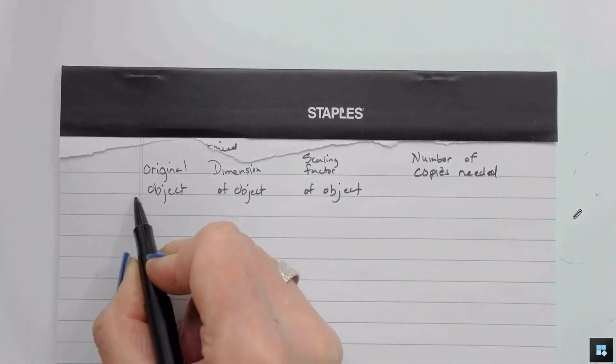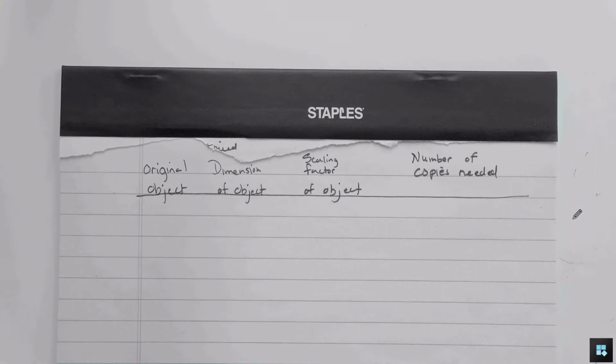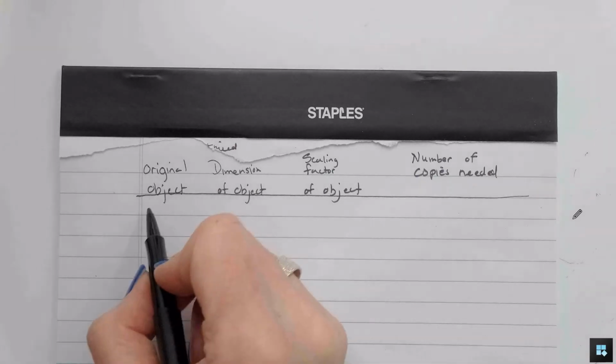So we might as well go in order of dimension.